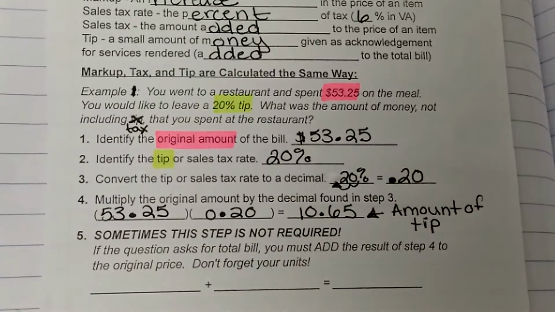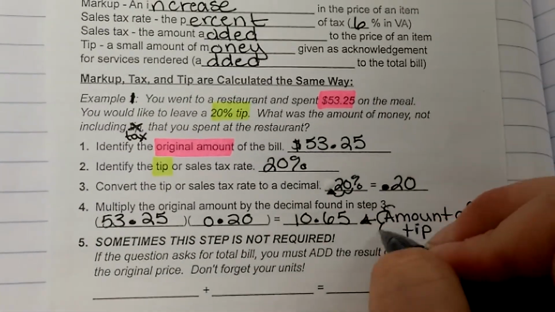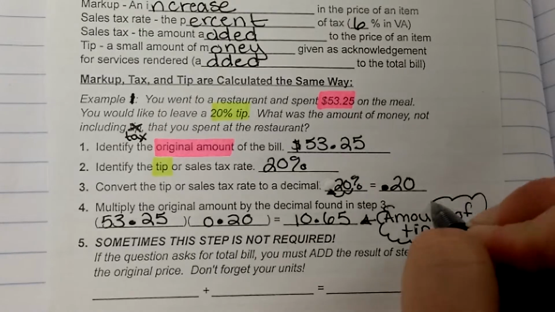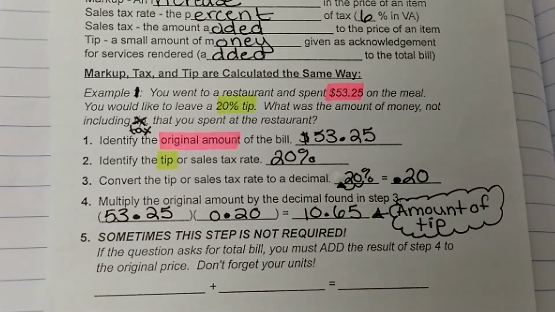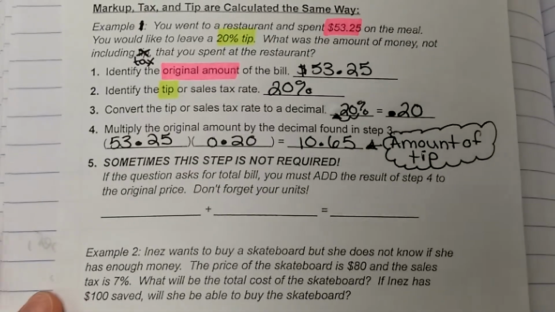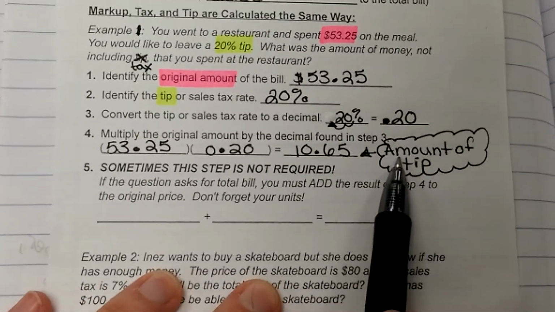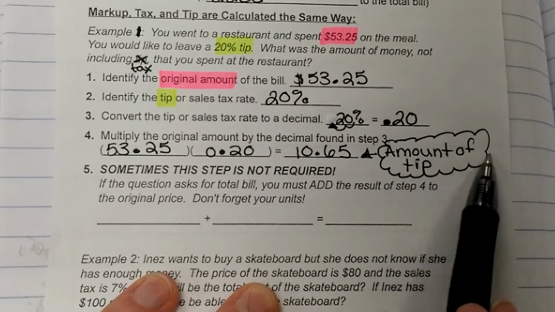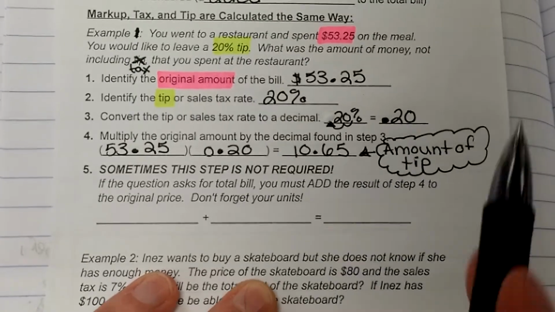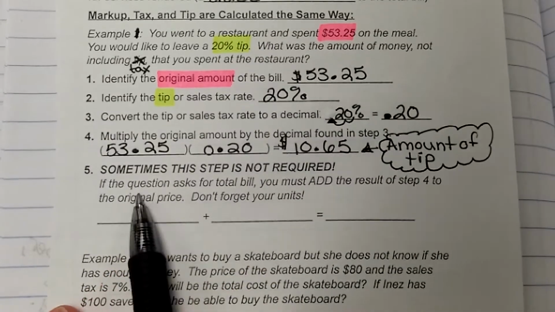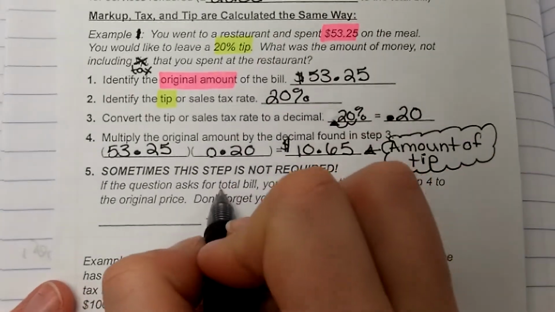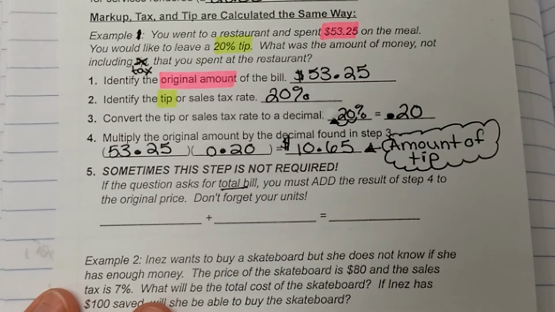However, some problems will ask you for the total bill or the total amount paid. So if they're asking you for the total, you need to continue on to step 5, but you don't always have to do that. It's really important to read the question. So if the question asks you what is the amount of tip, you stop here, and you would say $10.65.